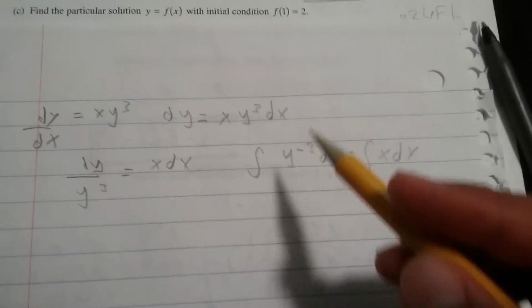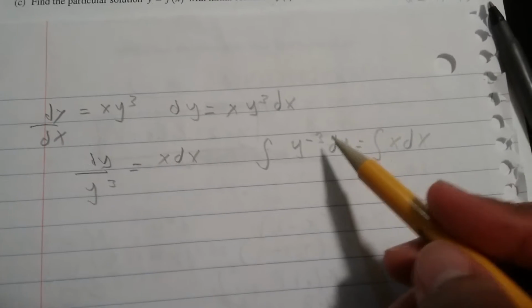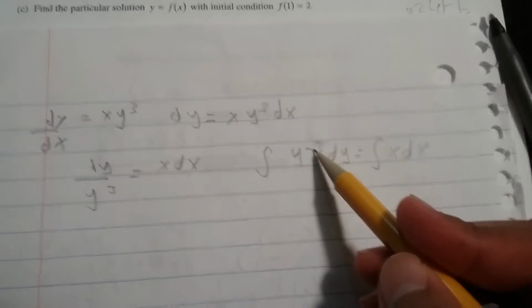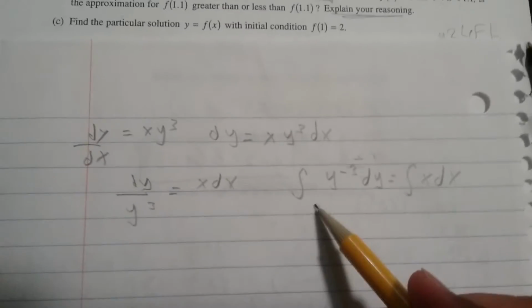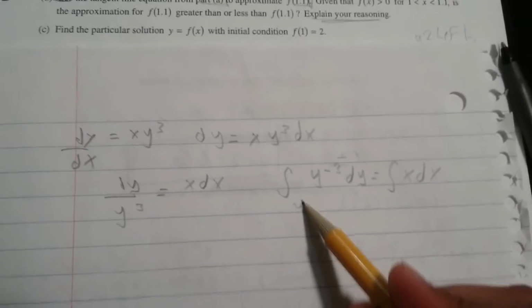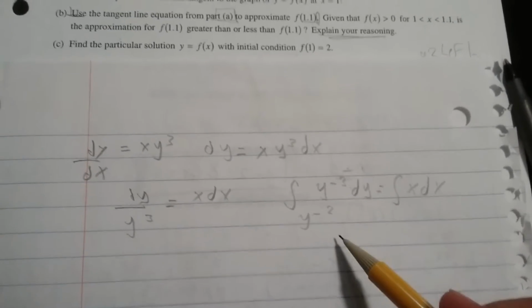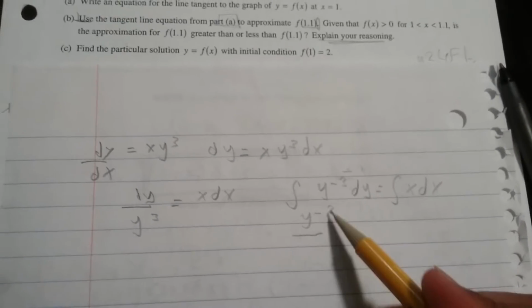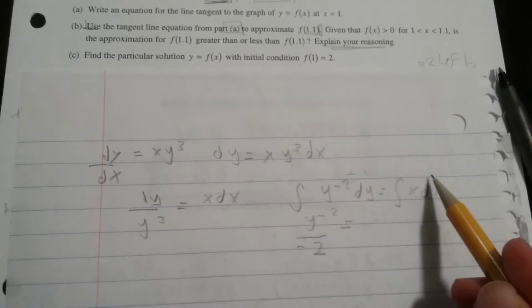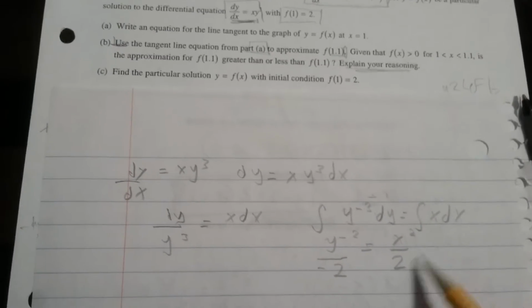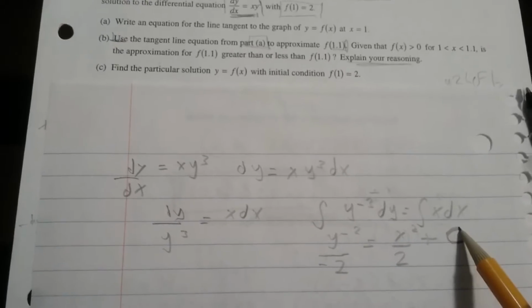So this is important. Right here we separated it, so now it's time to just do the antiderivative. This is pretty straightforward. As we normally do, we just add a 1. So this is going to give us y to the minus 2, because negative 3 plus 1 is negative 2. You bring this to the bottom, which equals x plus 1 is 2. You bring it to the bottom, and then plus our c.